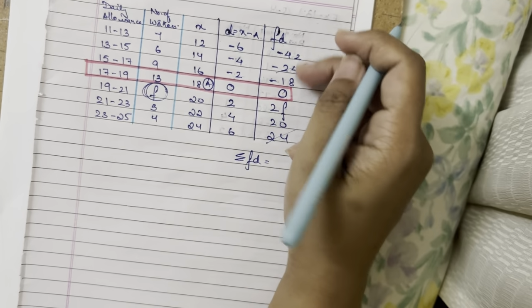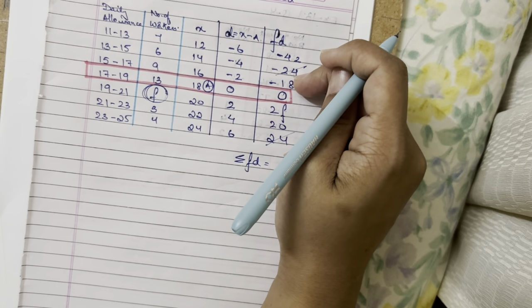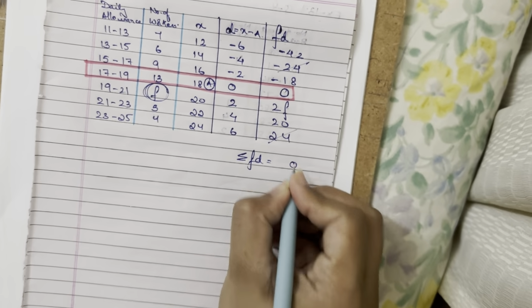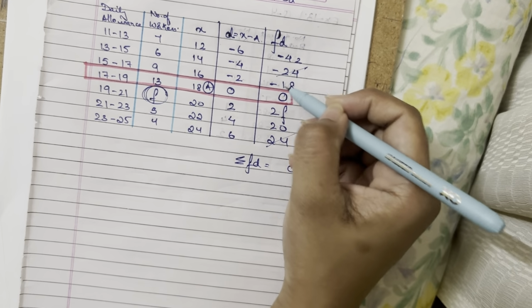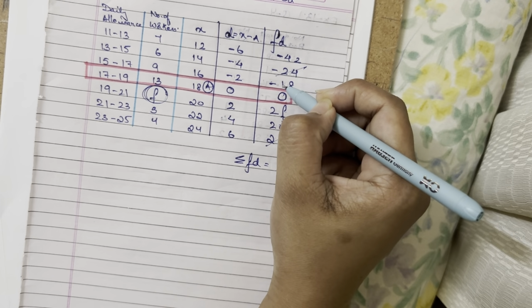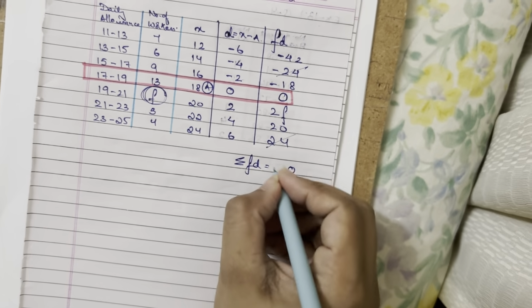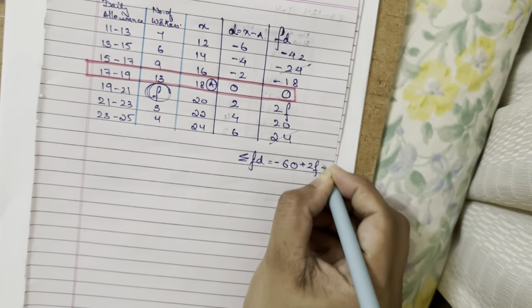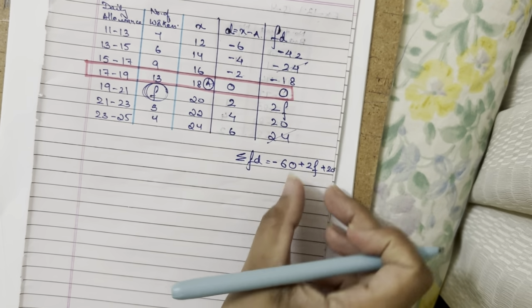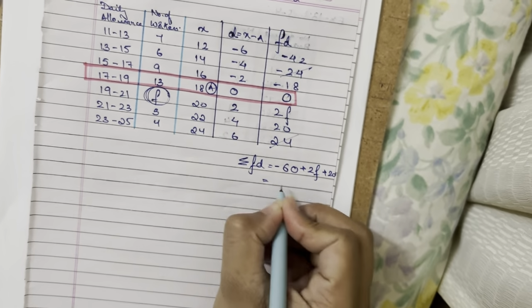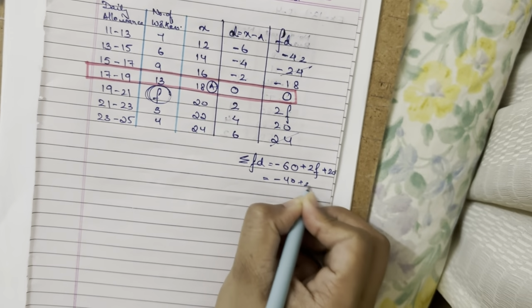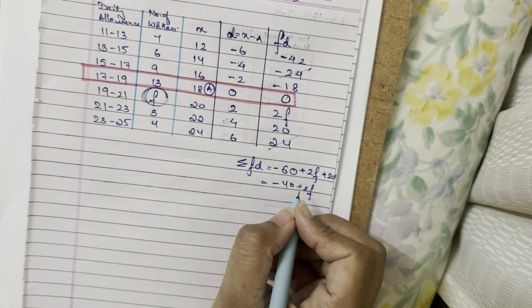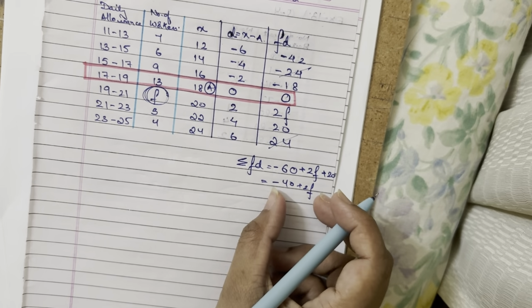So we'll add up all the negatives that I have. This becomes 2 plus 8 is 10. And then 4 plus 1 is 5, plus 1 becomes 60, so -60, plus 2f plus 20. You can simplify this, and it becomes -40 plus 2f is what you get for the sigma FD. So sigma FD is calculated.